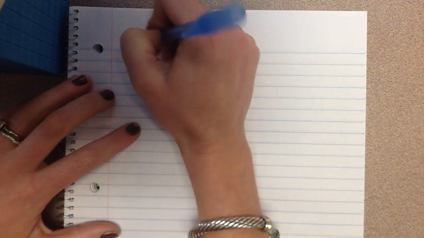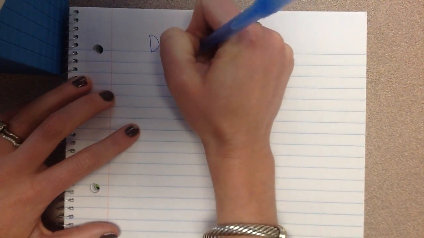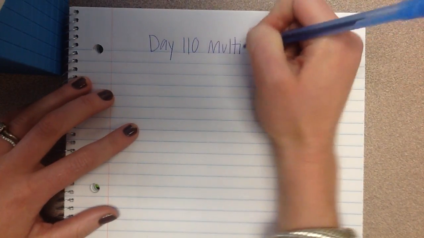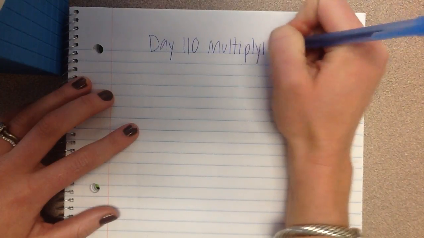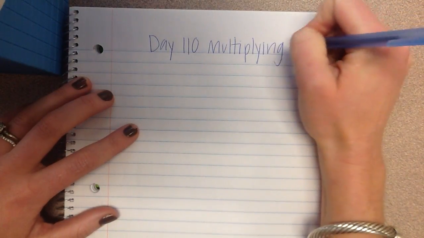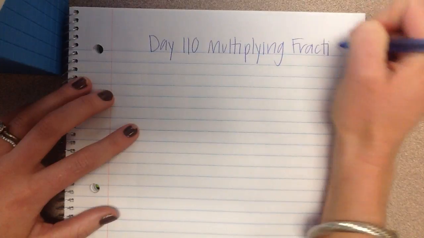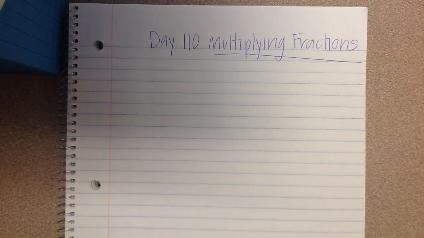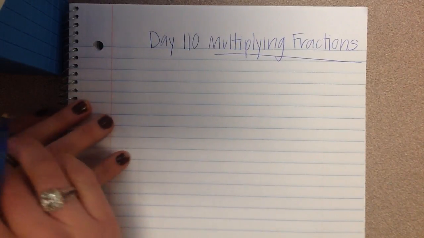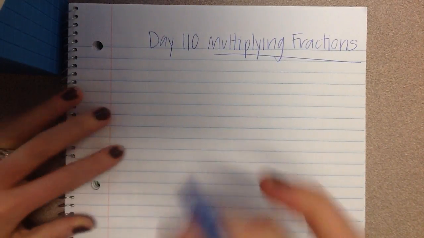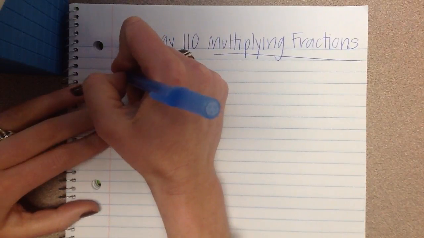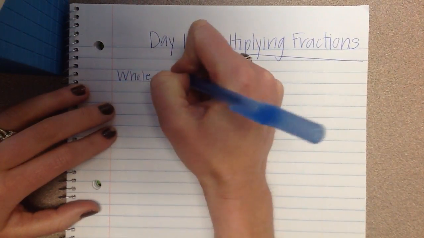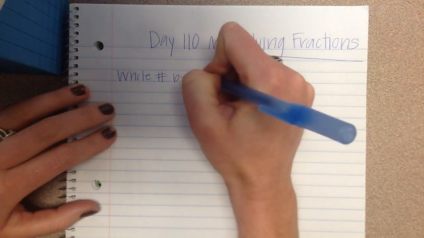We're going to do day 110, multiplying fractions. Okay, so first what we're going to do is we're going to do whole number by fraction.